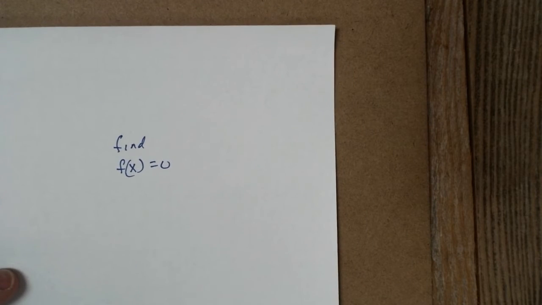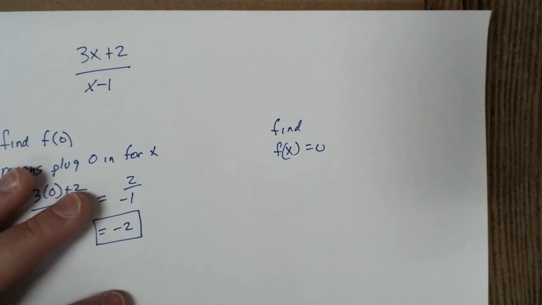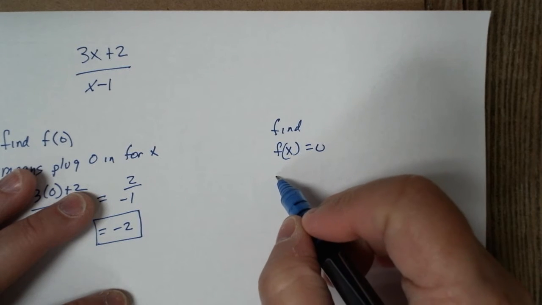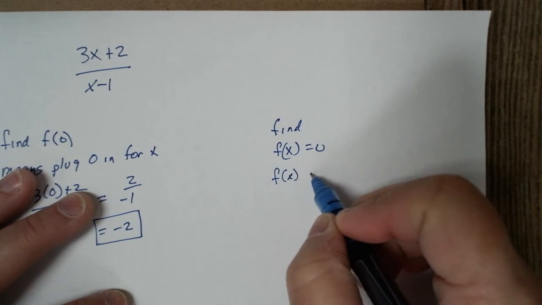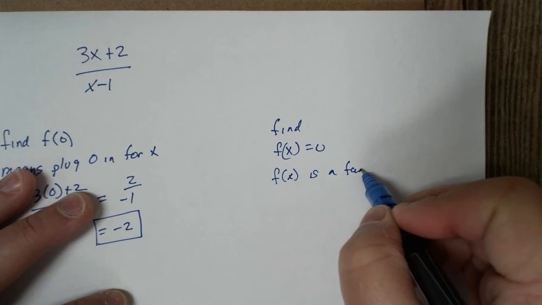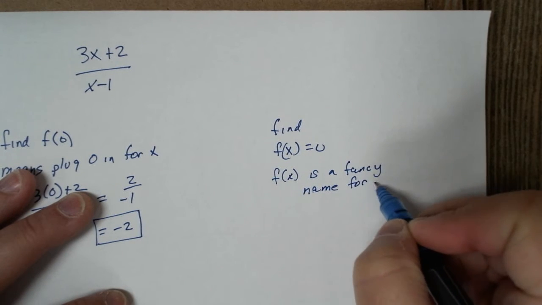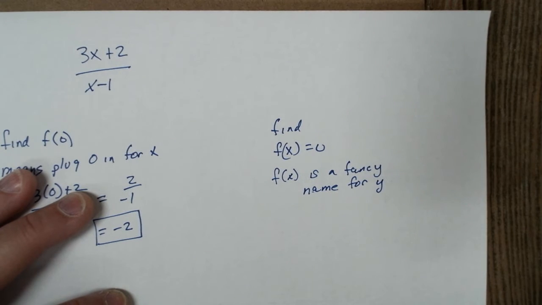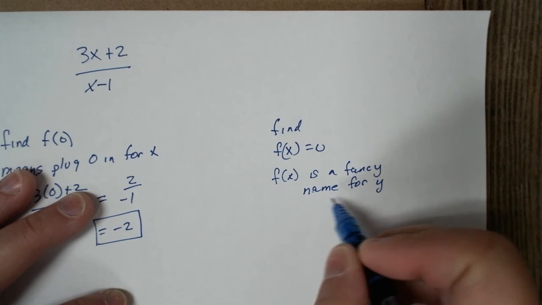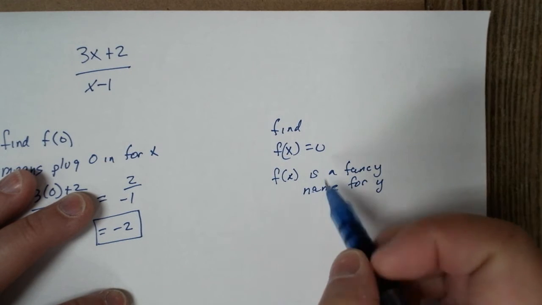Okay? When it says find f of x equals 0, remember that f of x is a fancy name for y. It just lets us distinguish functions when I call them f of x, g of x, h of x, b of x. So here I'm going to say f of x is 0 or y is 0.